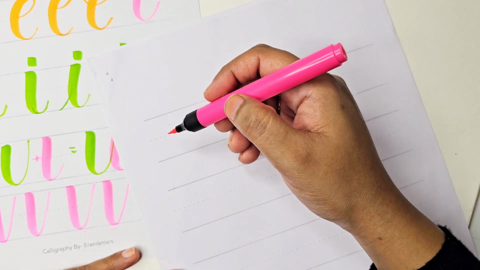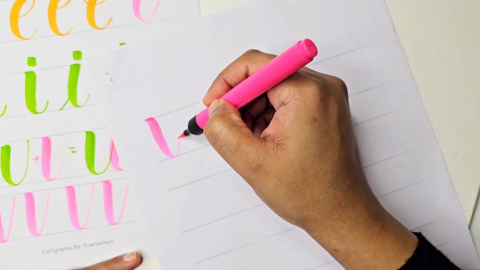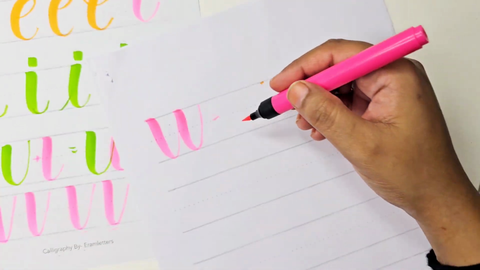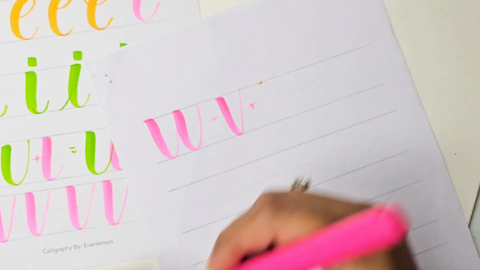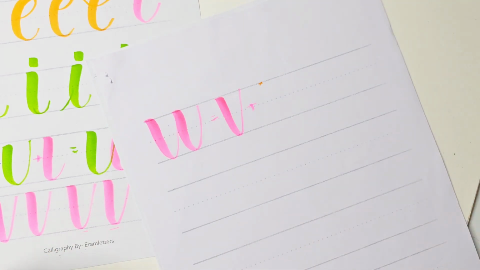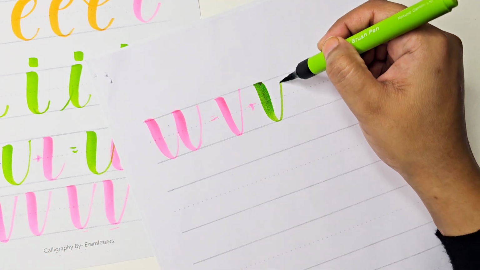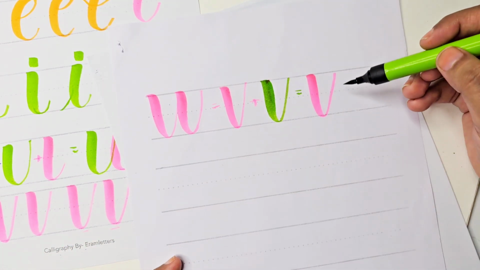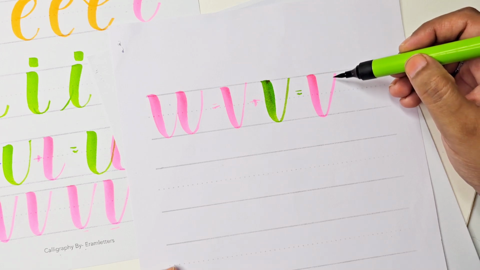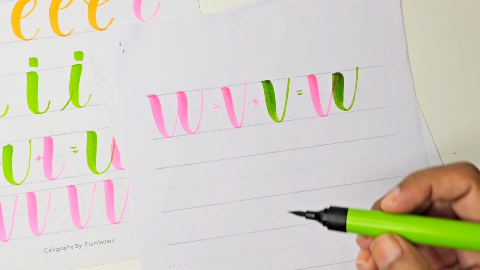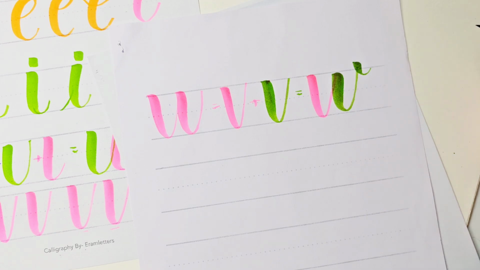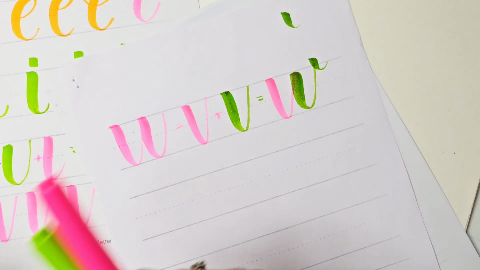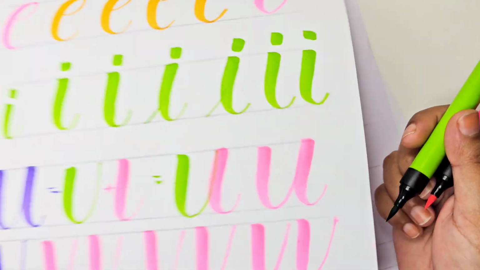Okay, so W is this. It is nothing but twice you have to make a V. This plus this. Or you can just use this curve, which I told you is a comma curve. Comma curve you can use in V as well and in W as well.